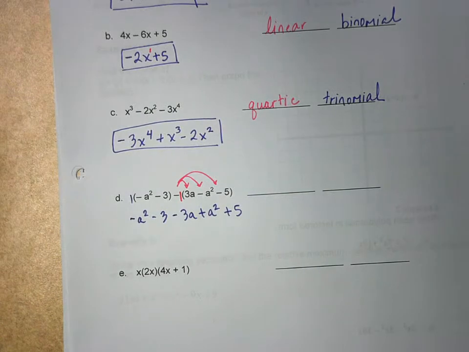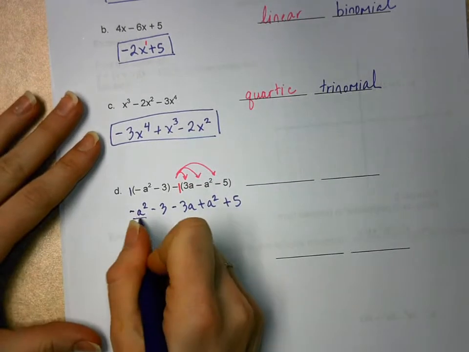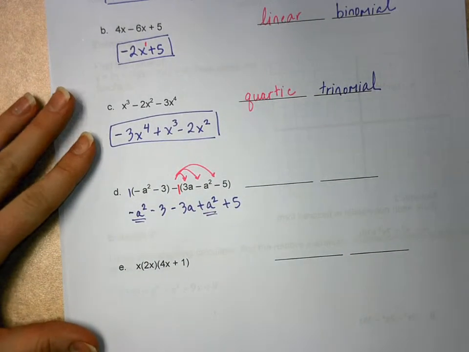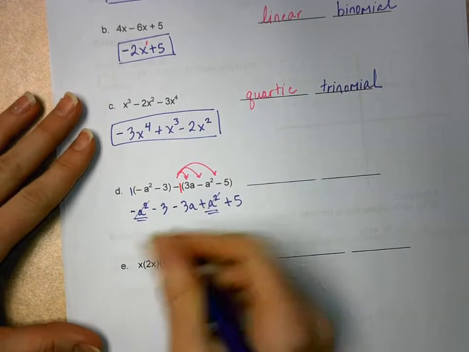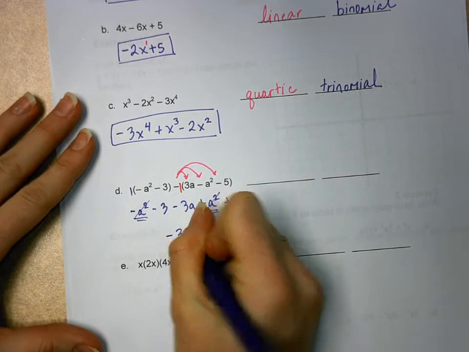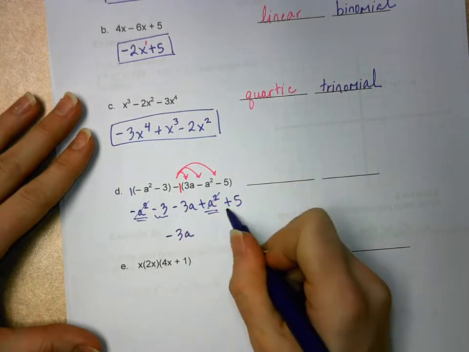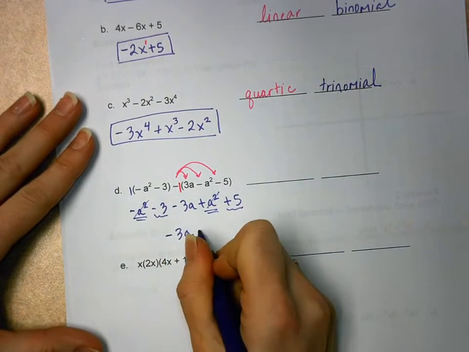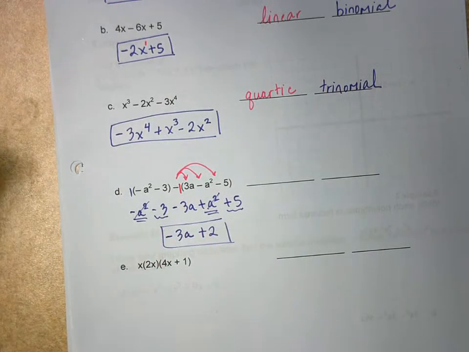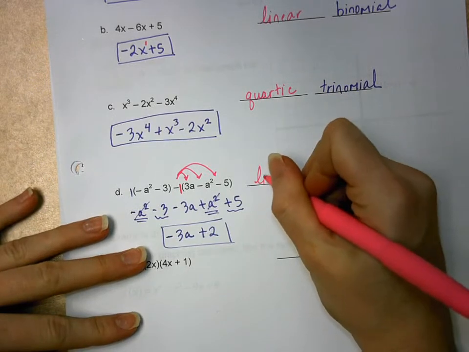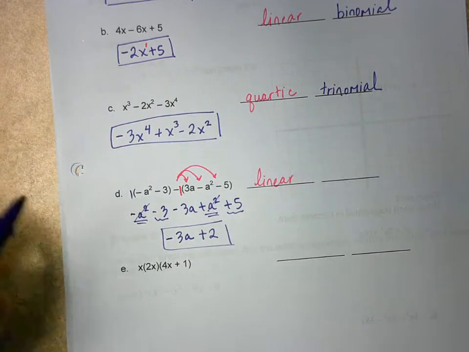Okay, now I have to combine like terms. Which am I going to combine first? a². Good. -a² and a². What happens with that? Cancels to 0. What do I do next? -3a. And then lastly, what's -3 plus 5? Plus 2. Okay, can someone raise their hand and name this for me? Isabella. Excellent. This is a linear binomial.